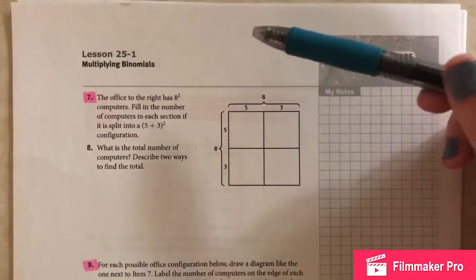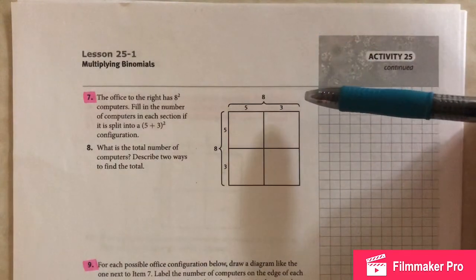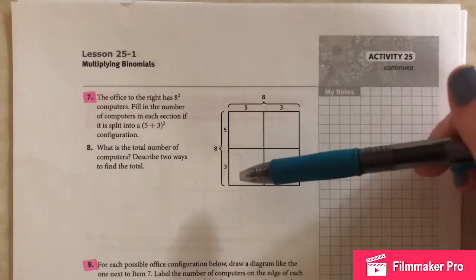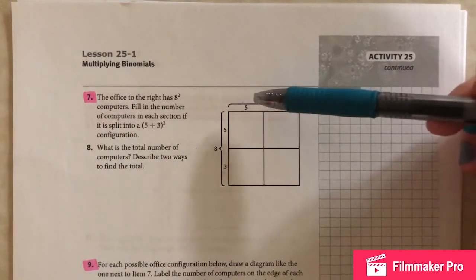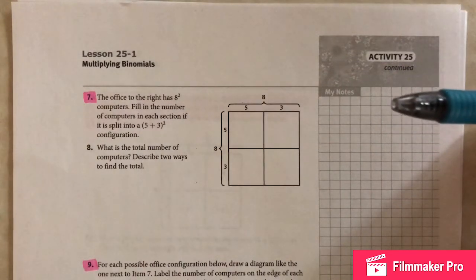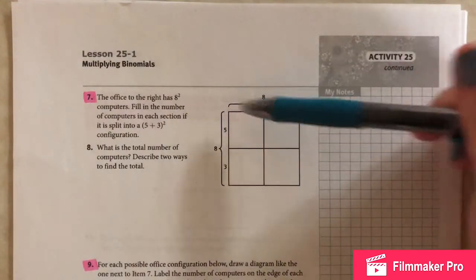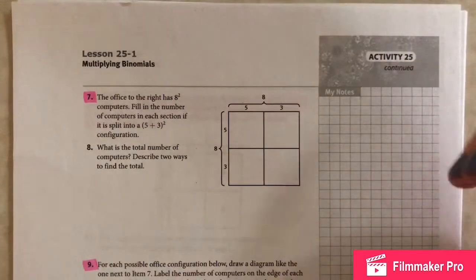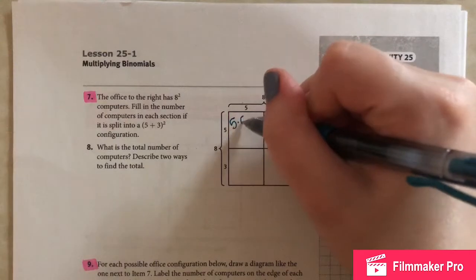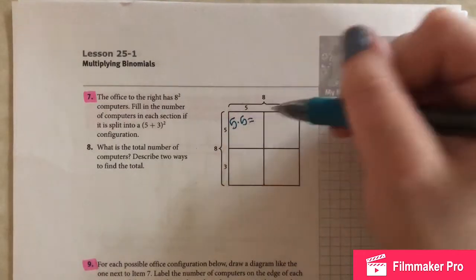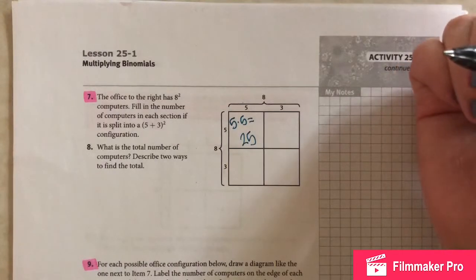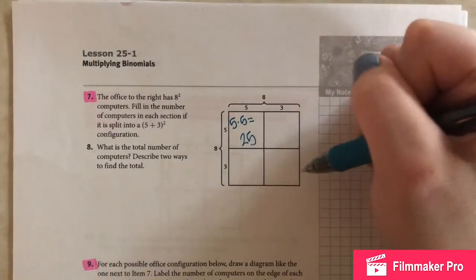So we can make a square that has a length of 8 and width of 8 if we break 8 down into 5 plus 3. And then they want us to find the area of the smaller squares. So to do that, we will do 5 times 5 because it's length times width, and that will give us 25. And then we'll do the same for the other squares.